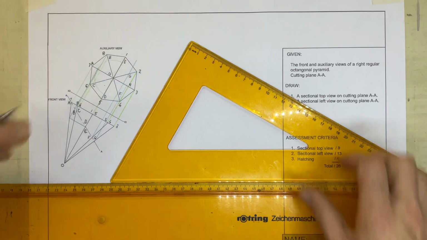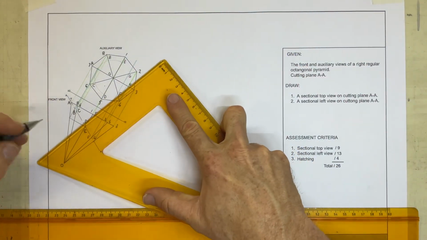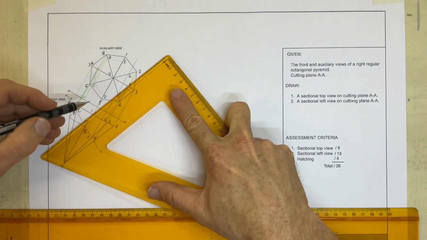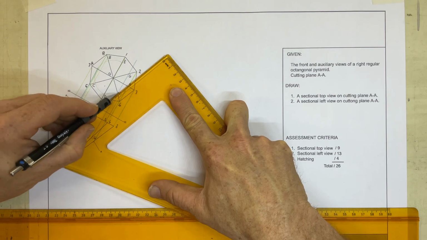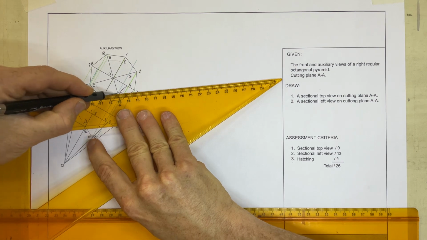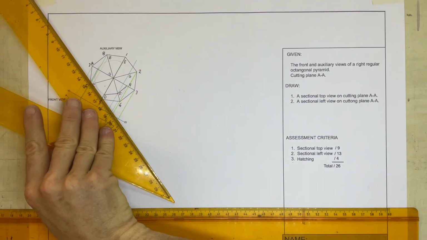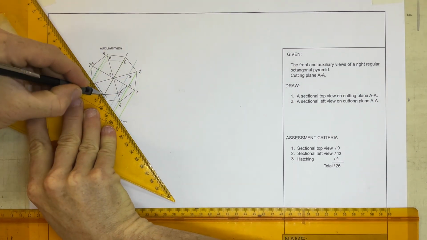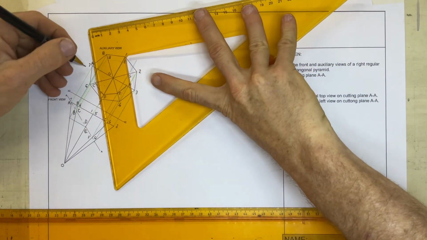If you want to, you can actually physically draw in the cutting plane that you have over here. So there we go, just going to do that, draw in a line going from there to there, a line going from there to there, a line going from C to D over there, from A to C over here.